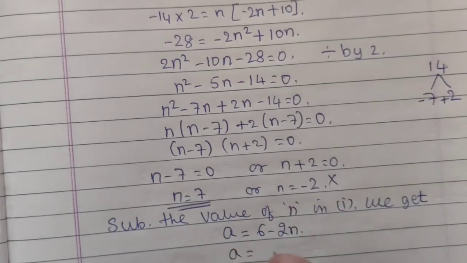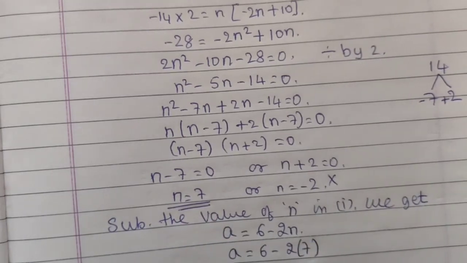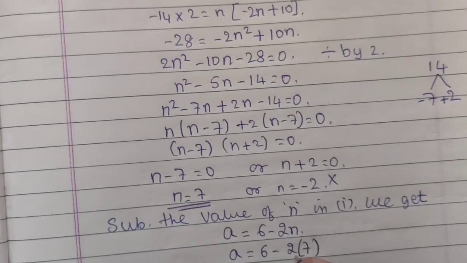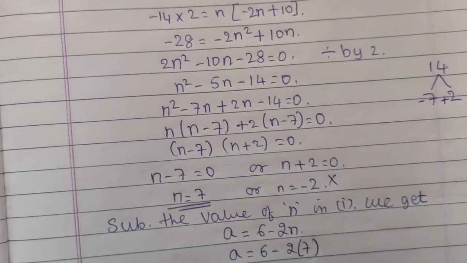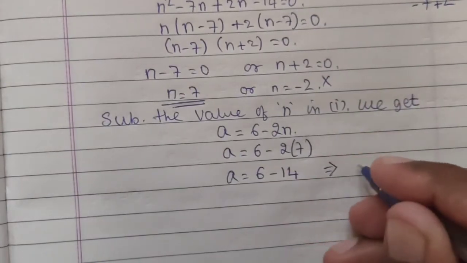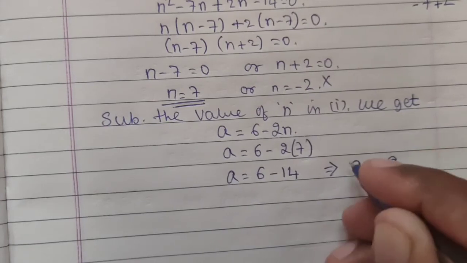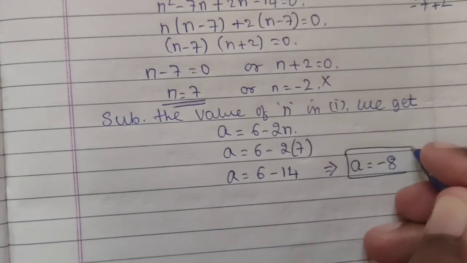It is a is equal to 6 minus 2 into the value of n, which is 7. It is a is equal to 6 minus 2 into 7, which is 14. That is, the value of a is minus 8. This is the answer.